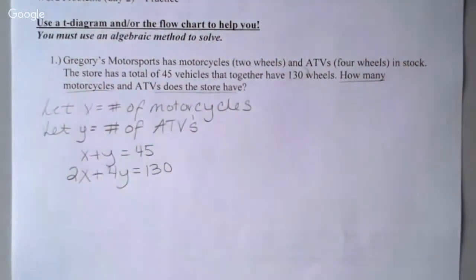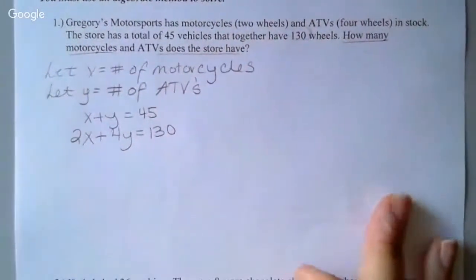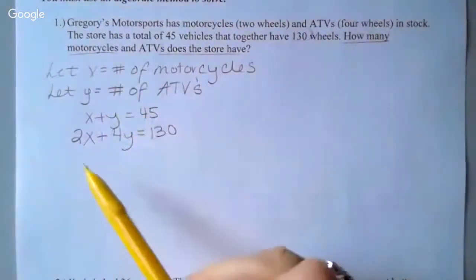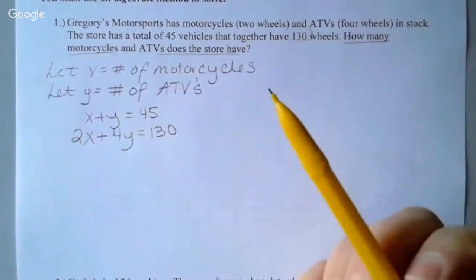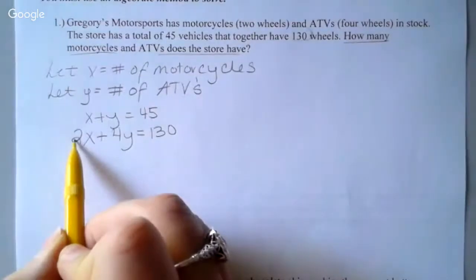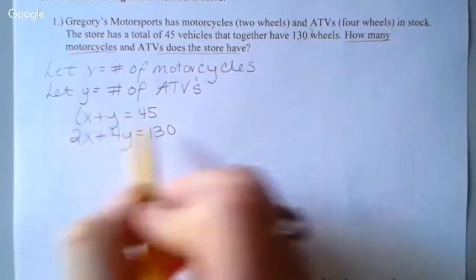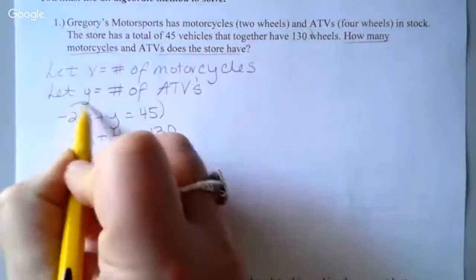So based on the way this is set up, it looks like elimination is our best option because they're both in standard form. Our variables line up. And as is, we do not have any opposites. So we need to create opposites. So I'm going to go ahead and get rid of the x's. And if this is 2x, I'd like for this to be negative 2x. So I have to multiply this equation by a negative 2.